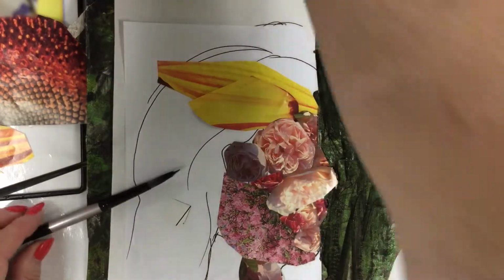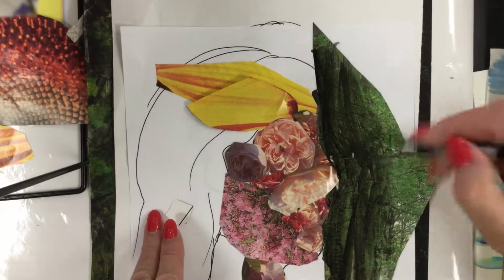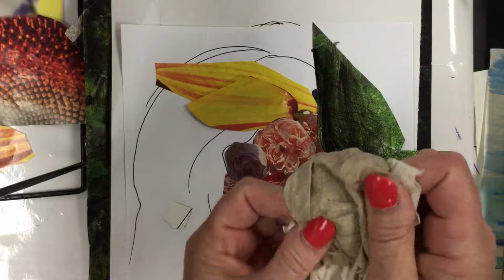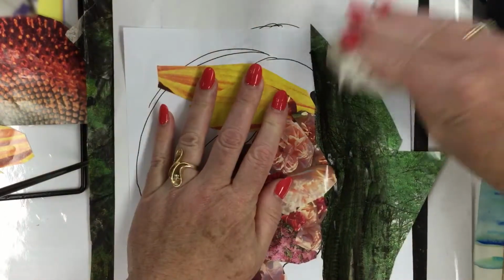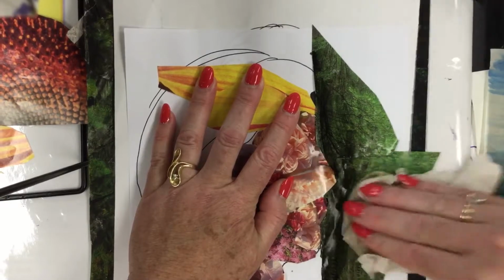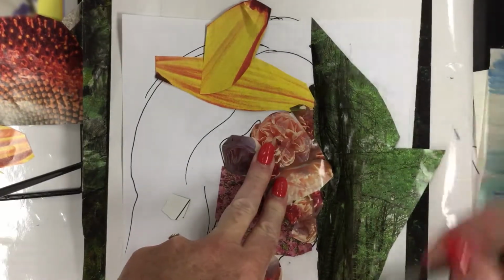then you can take your paper towel, and I dampened the paper towel. I put a little bit of water on it, and you can pull off your edges, your lighter colors on your edges. Right in here to show.